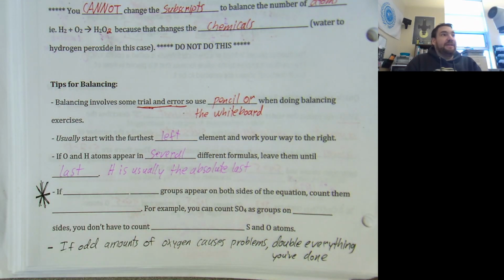Some of them will be useful, you'll use them forever. Some of them, as you get more comfortable with this stuff, you'll drop and you might pick up other tips. This is really quite a growing skill. It doesn't have the same hard and fast rules that the formula writing does, that the naming does. Those are rules written in stone. You have to follow. Everyone who does chemistry anywhere does.